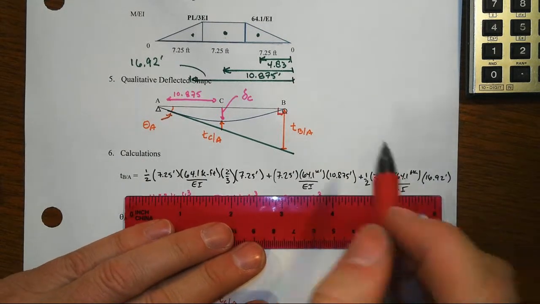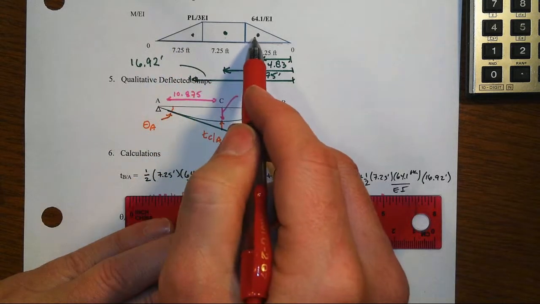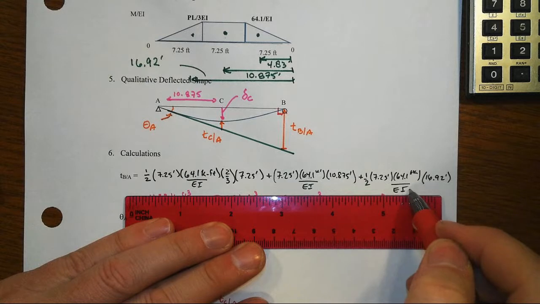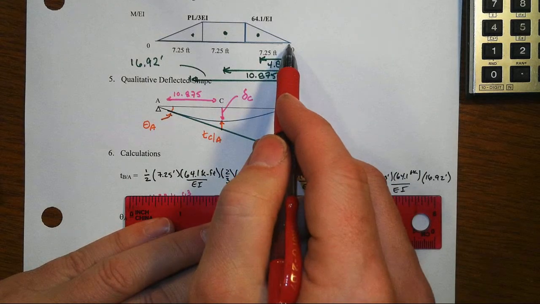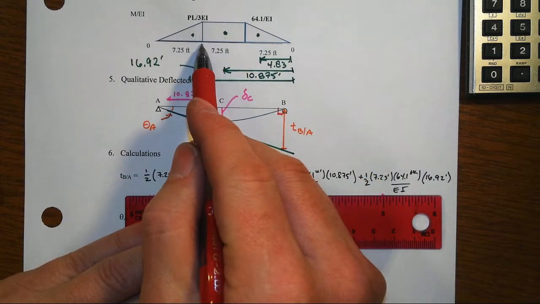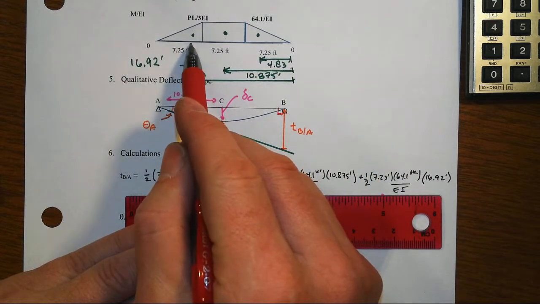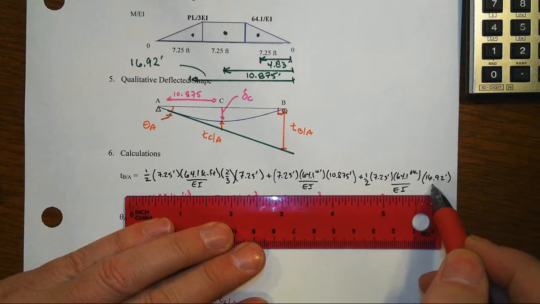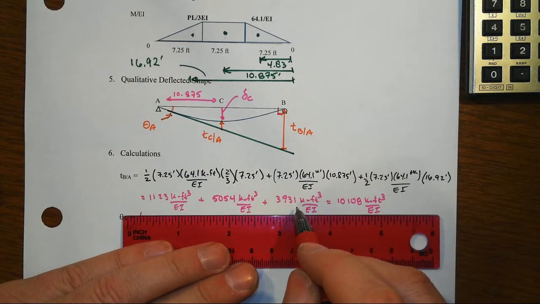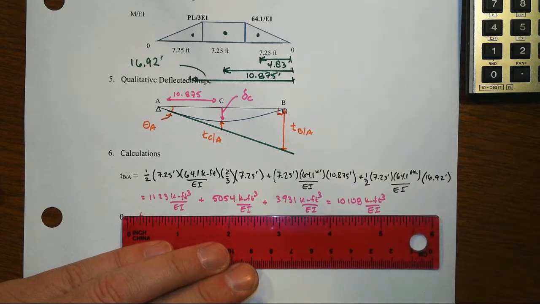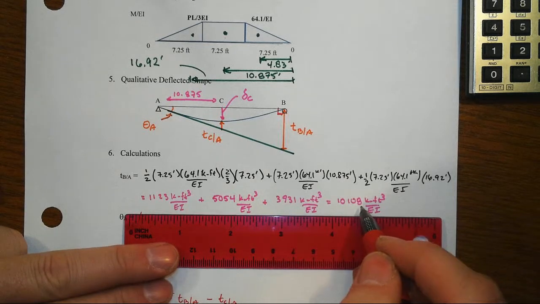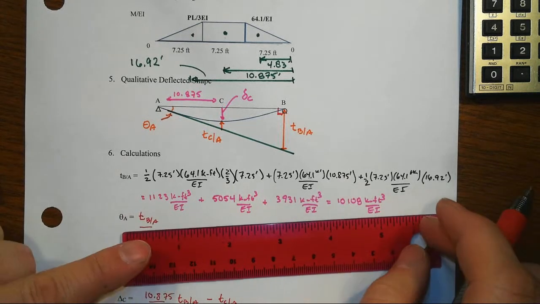And then the last one will be this area again, which is the same area as we had before numerically, 1/2 times 7.25 times 64.1 over the EI. The moment arm takes the sum of these two 7.25s to get out to 14.5, and then we add 1/3 of the 7.25, giving us a moment arm of 16.92, and that math will give us 3931. Add it all up and we get 10,108 kip feet cubed over EI.